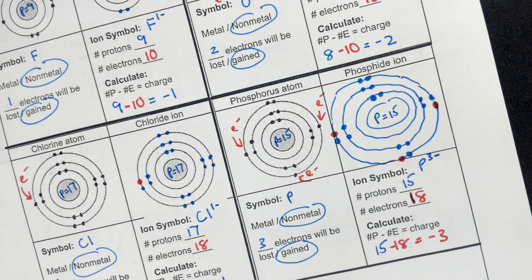There you go. All right, so key point, metals lose electrons. They're going to lose whatever's in the valence shell and go down to the shell below. Nonmetals gain electrons. They'll gain however many they need to in order to get to 8. And charge is determined by the balance between the protons and the electrons.